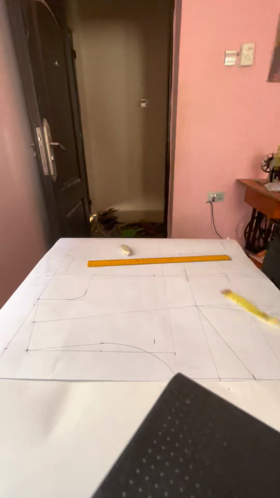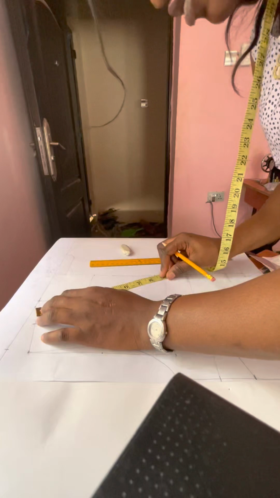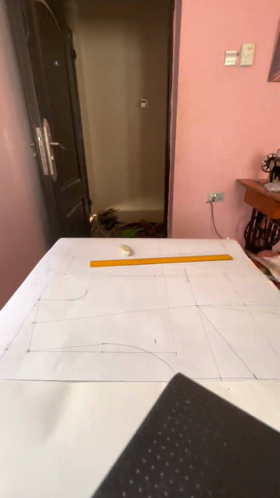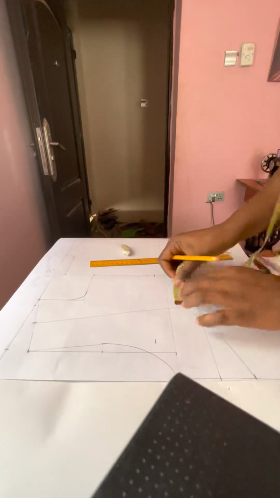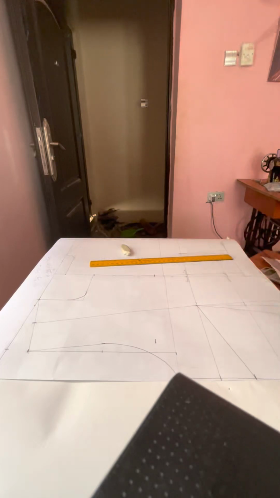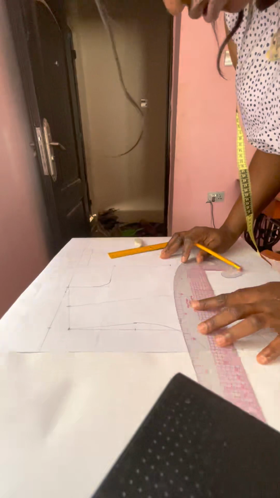Measure it from here. We have 8.5, 8.5, here is 6. You understand what I'm doing. Now the next thing I'm going to do is use your French curve to draw it out.